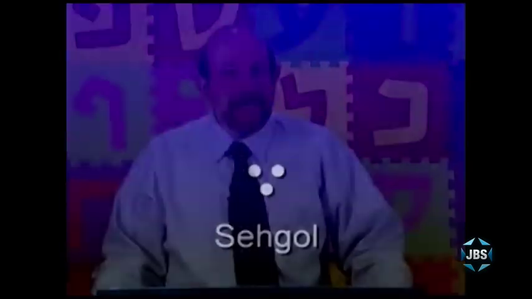So let's learn a new Hebrew vowel, the Segol. It's pronounced eh, as the short E in the English word bed. The Segol looks like an upside down triangle of dots. Segol, pronounced eh, as in the English word bed.